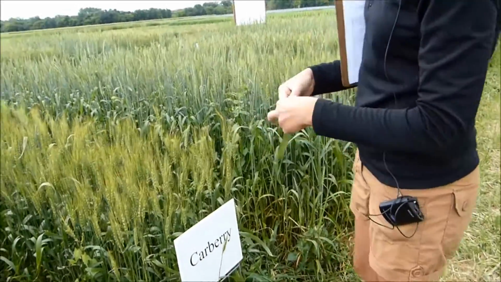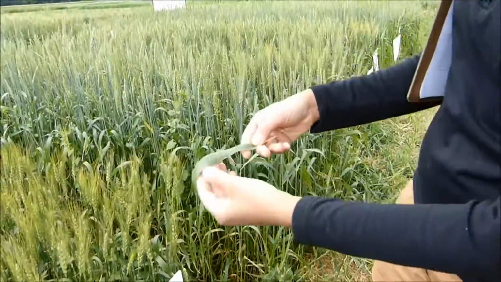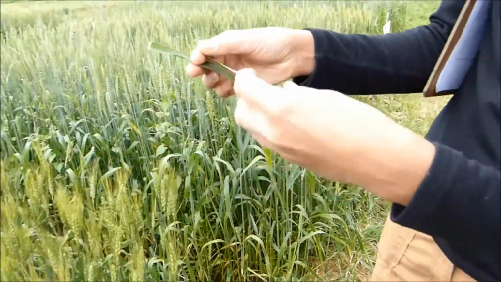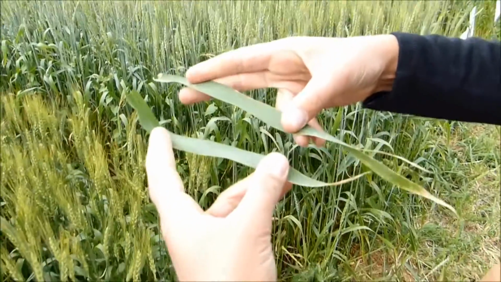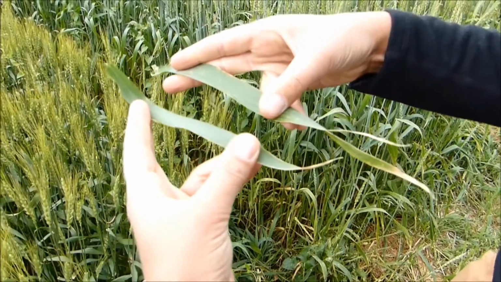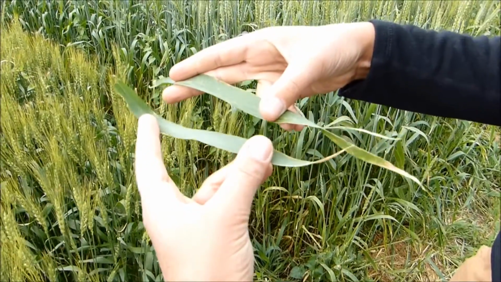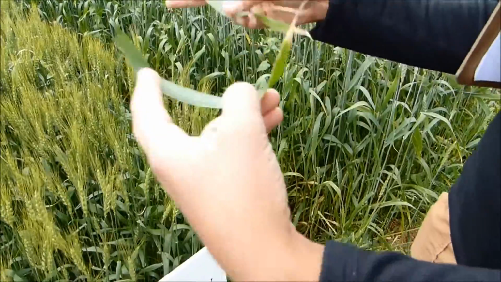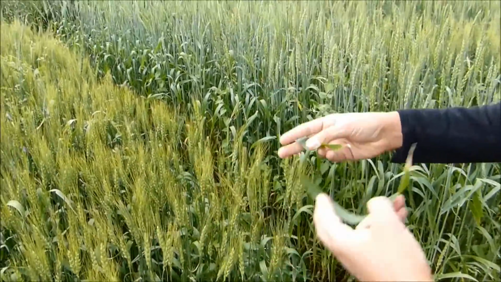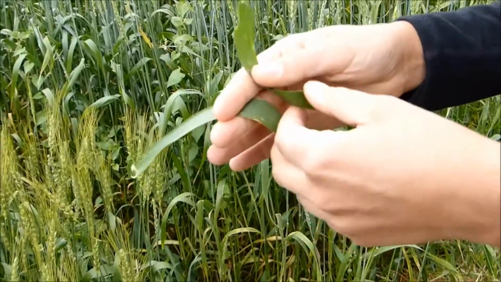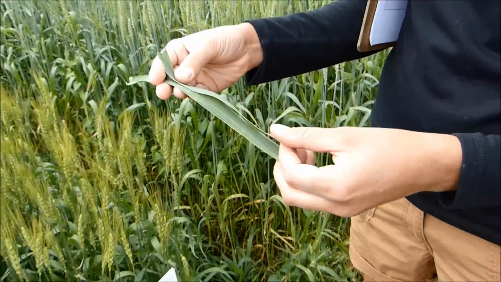So let's take a look here. This is a leaf from a farmer-selected population compared to a flag leaf of Carberry, which is a registered wheat variety. And you can see that the actual width of the flag leaves is quite different. And this is something else that I'll be doing measurements on this week, measuring the width of the flag leaves, because it is thought that having larger flag leaves is one of the things that would contribute to increased weed tolerance or weed suppression in a wheat variety.